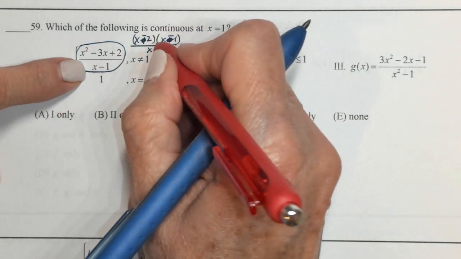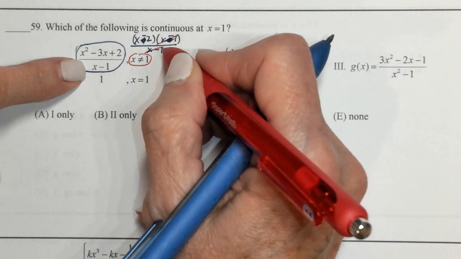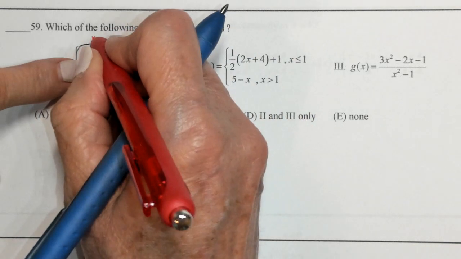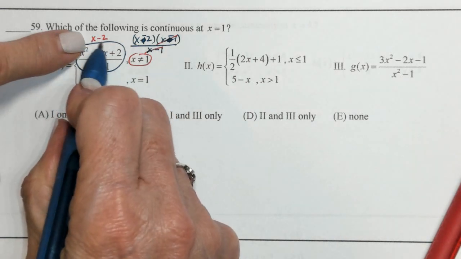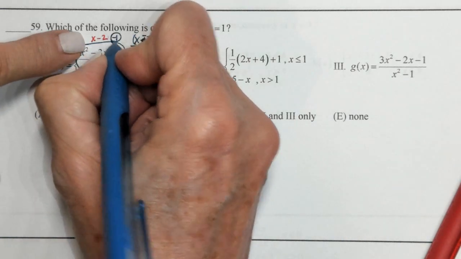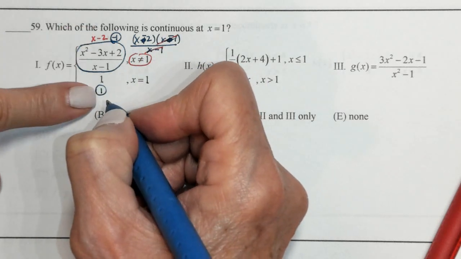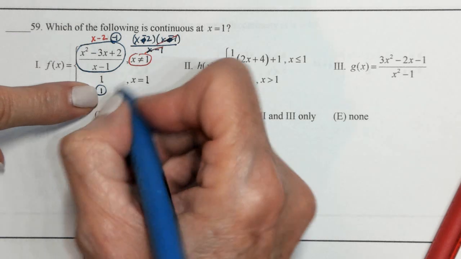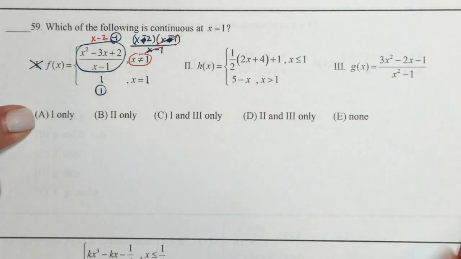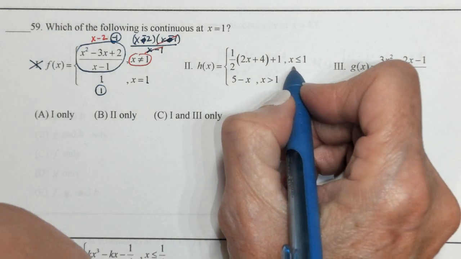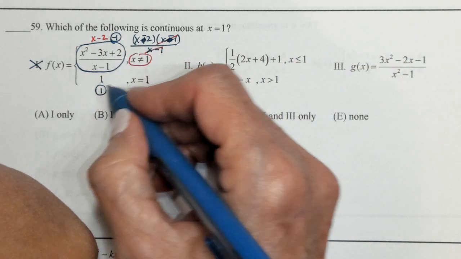We can reduce those x minus 1s because x is not equal to 1. That's why we can reduce those. I'm left with an x minus 2, so this is the same as x minus 2. Now if I put a 1 in for the remaining x's, I get a negative 1 on top. On the bottom I have a 1. Those are not equal, therefore there's a discontinuity at x is equal to 1, so not 1. Okay, actually that would be a point discontinuity there, a hole. There would be a hole there.